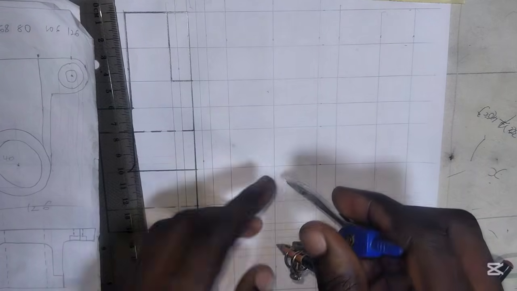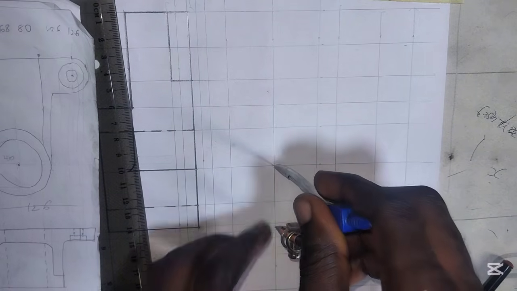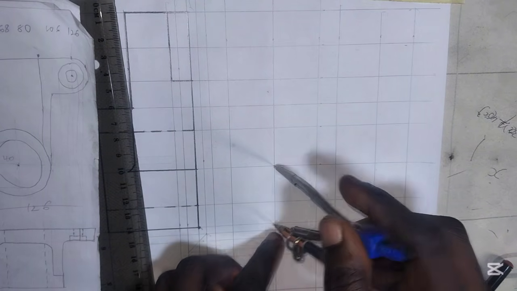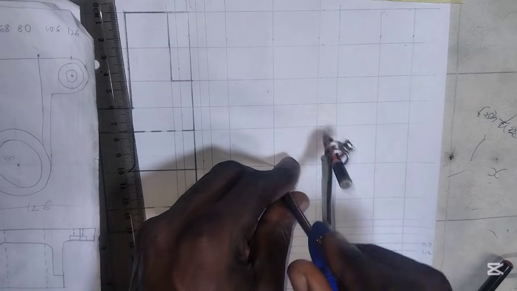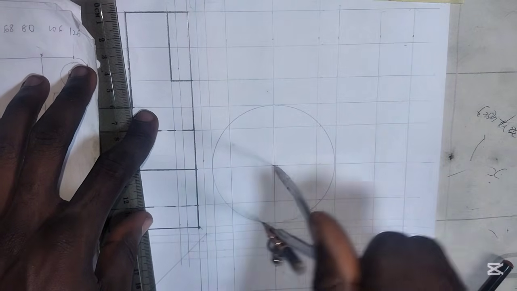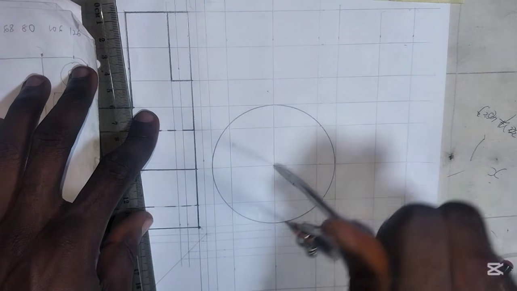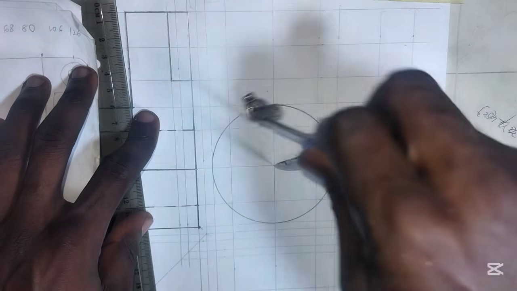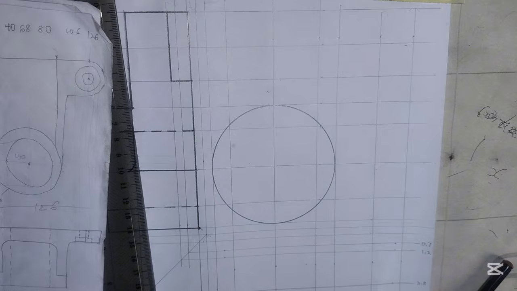If you put our compass here, check, it will intersect down, it will intersect left, it will intersect right, it will intersect up. You draw your circle. This circle will be thick. Okay, I think that's enough.